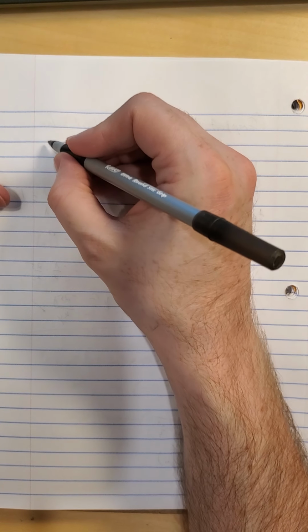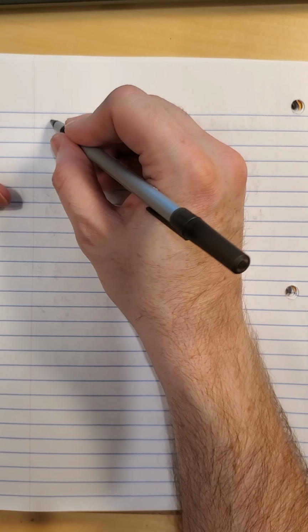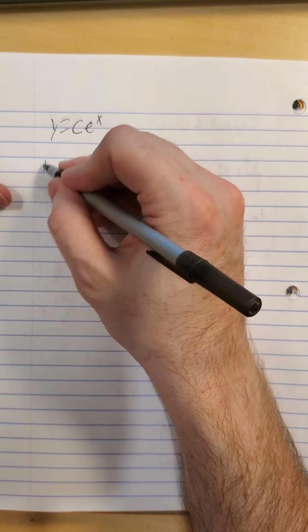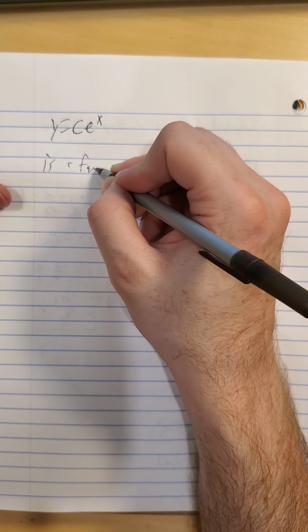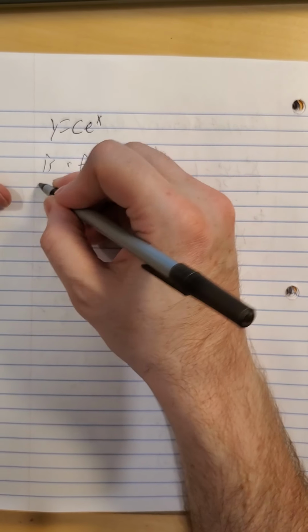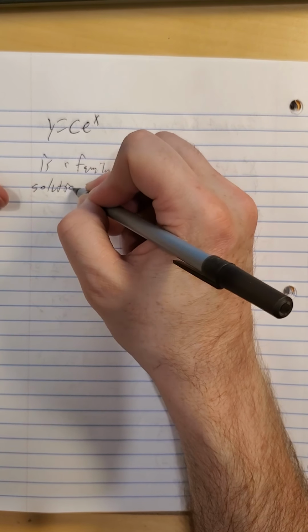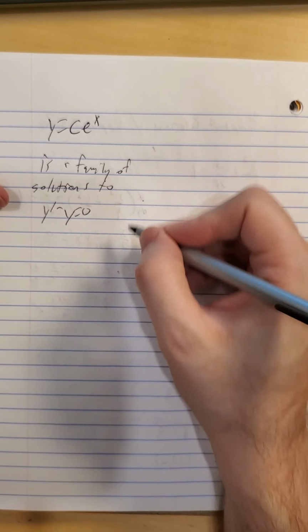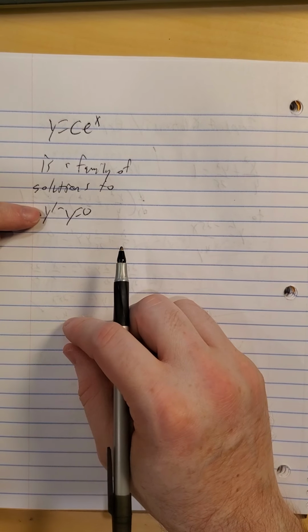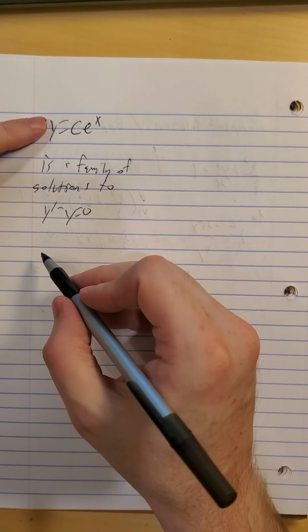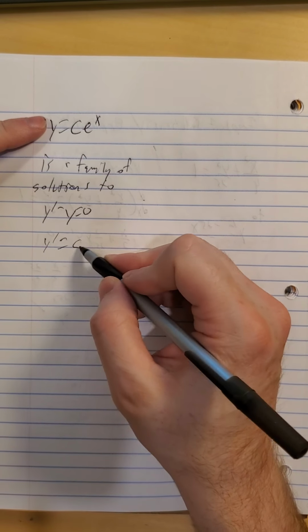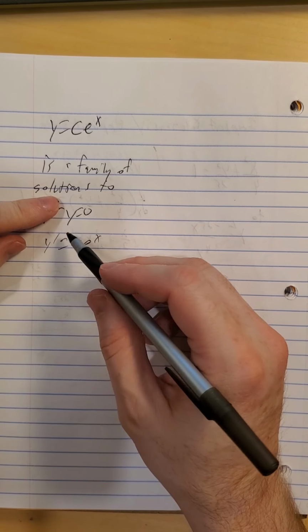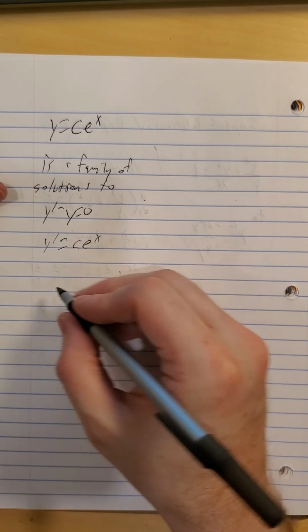So for example, if we consider y equals ce to the x, that is a family of solutions to y prime minus y is 0. And you can verify that pretty easily. Y prime here is still ce to the x. Ce to the x minus ce to the x is 0. 0 equals 0.